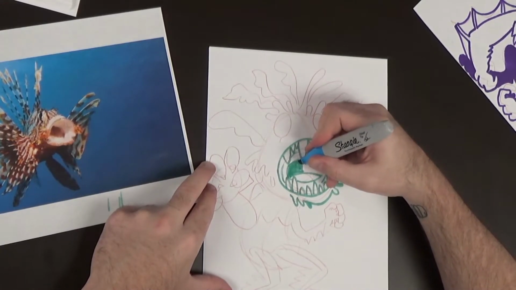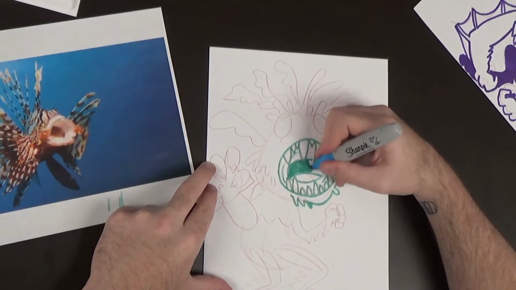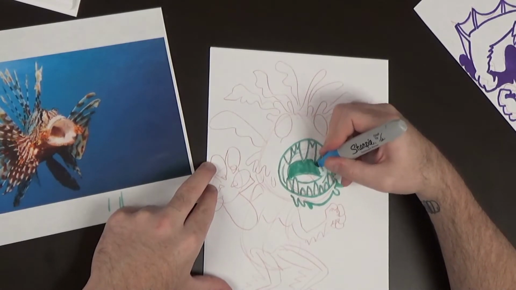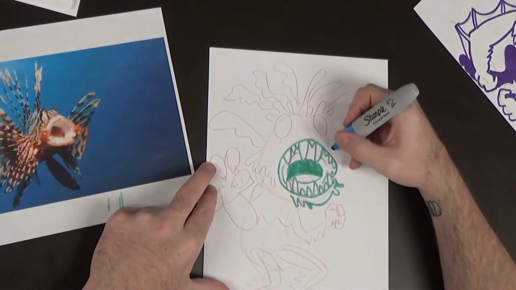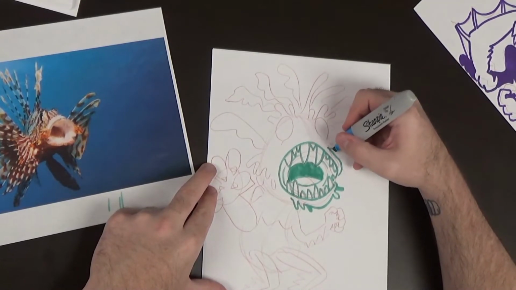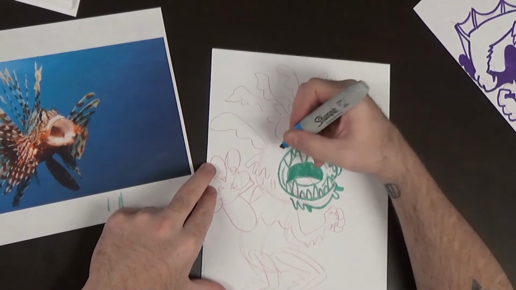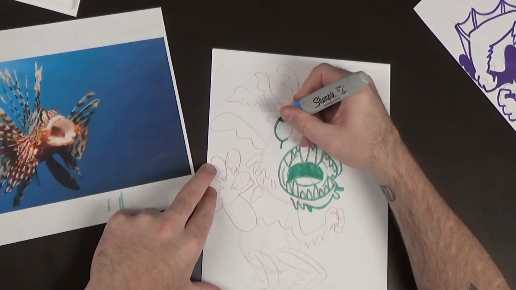So it looks like he's got his mouth all the way open. You can see his throat. Brrr. All right. Now let's go back up here, connect all these parts up to our eyeballs.